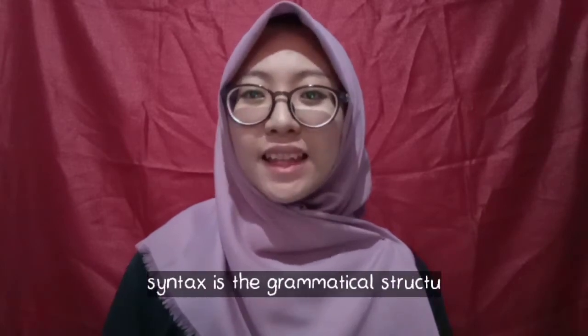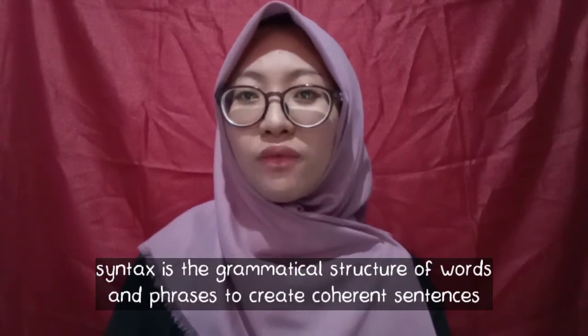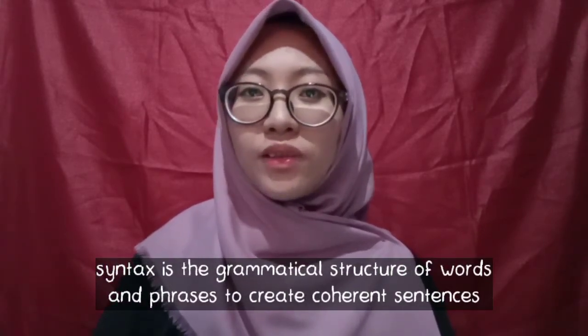So the first is the definition of syntax. Syntax is the grammatical structure of words and phrases to create coherent sentences. Another definition: syntax is the arrangement of words that make a sentence. And syntax is the study of the ordering of components, phrases, and sentences.